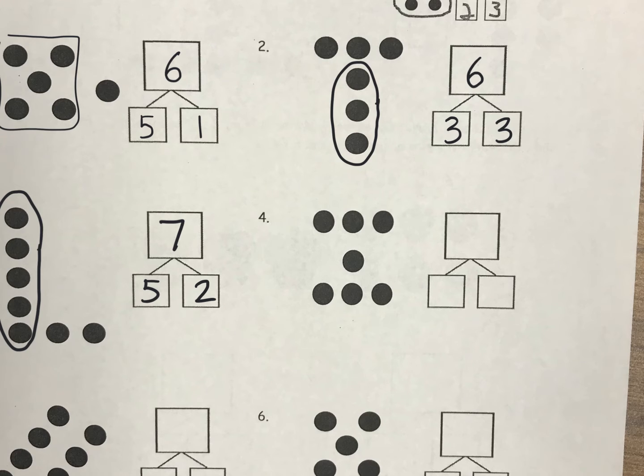Okay, Ellie, what part do you see on the next one that we could circle? She sees 3. I see 3 on top right here. Let's circle those 3 together. And let's write, Toby, that one of my parts is 3. So what's my other part, the part that I didn't circle? 4, yes. So then 3 and 4 together makes 7. And if you weren't sure, we could start with the bigger number 4 and count up 3 more. 4, 5, 6, 7.